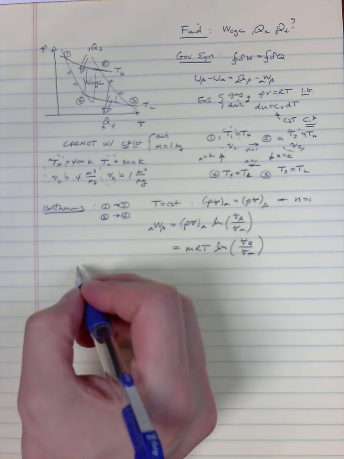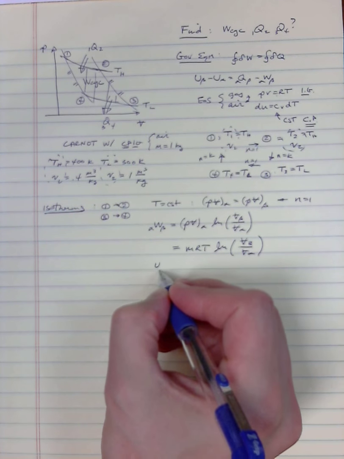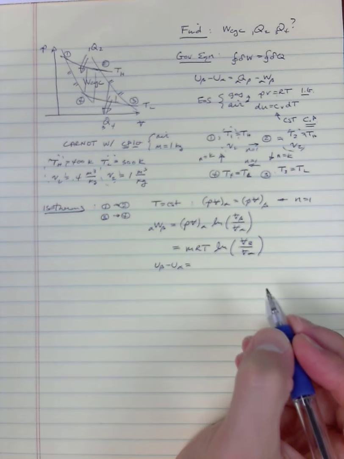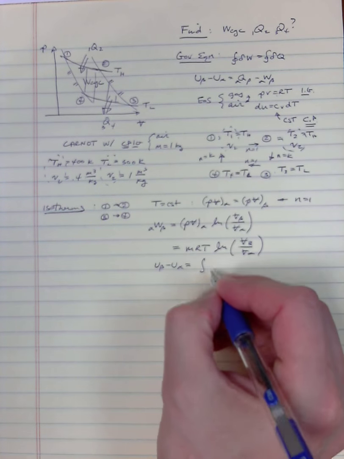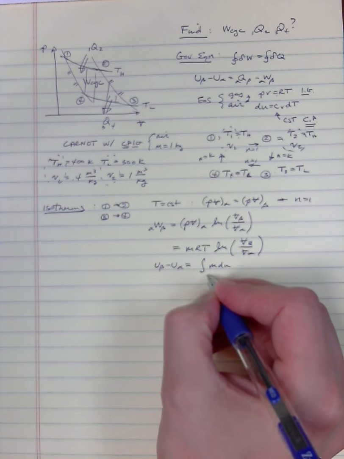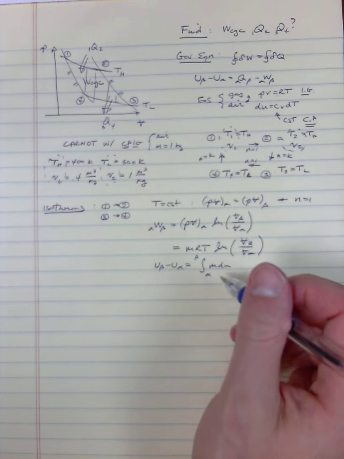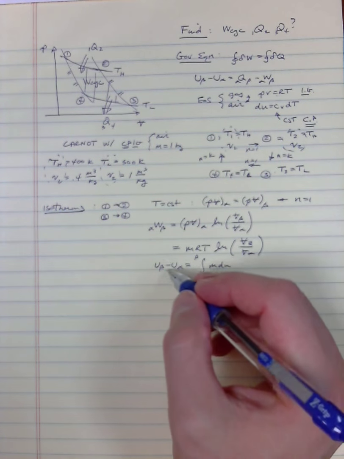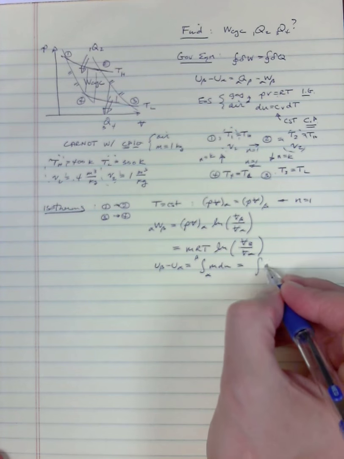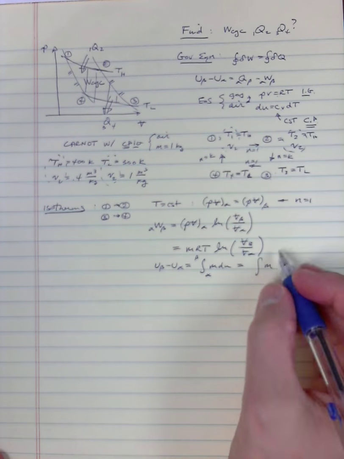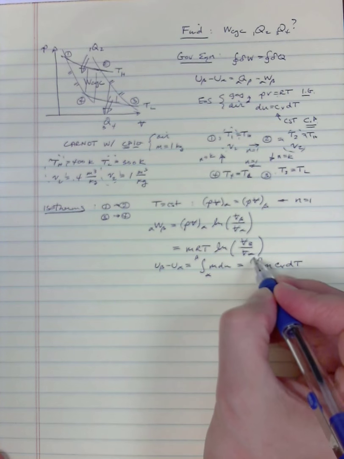What else do we know? We are going to be able to write down U beta minus U alpha. That would just be the integral of m du from alpha to beta. Of course, m is a constant, so it comes right out front. The integral of du is u beta minus u alpha, multiplied by m, giving me big U, the extensive property. Or du is just m cv dT from alpha to beta.